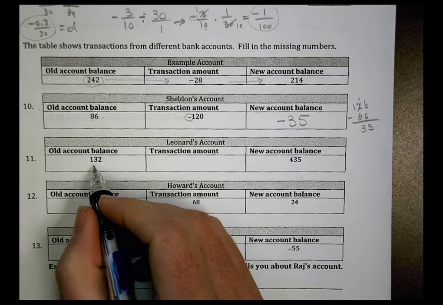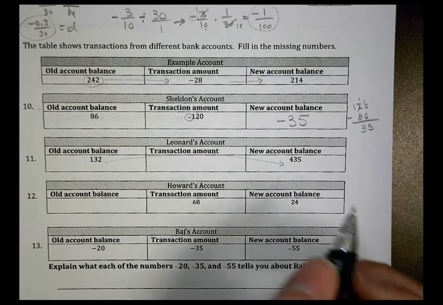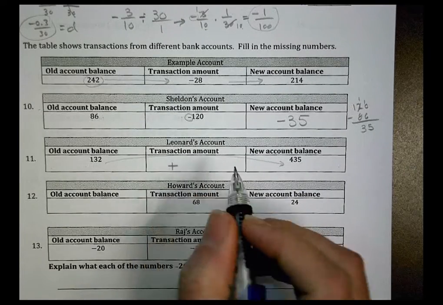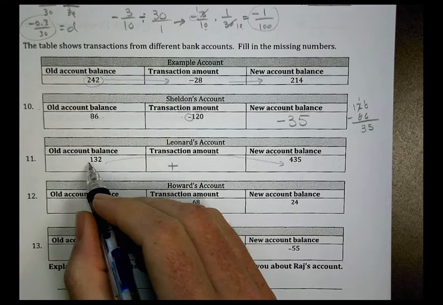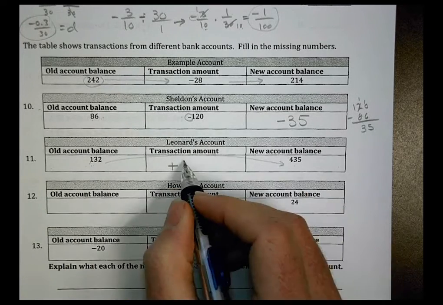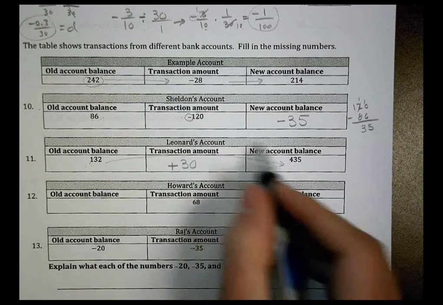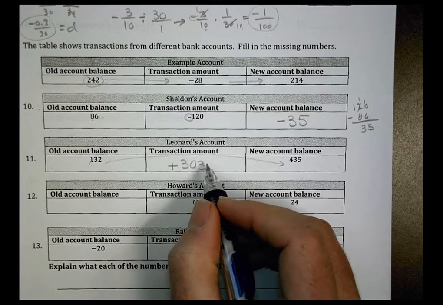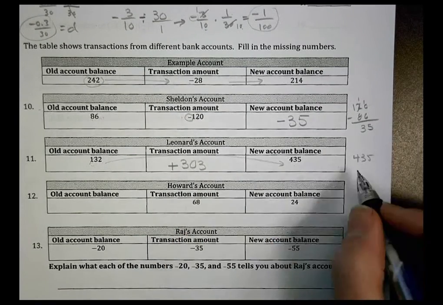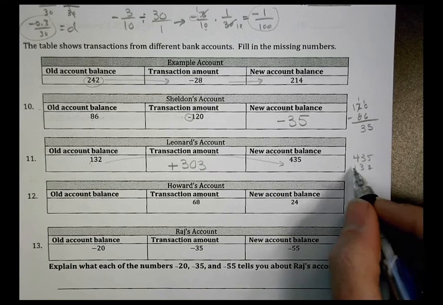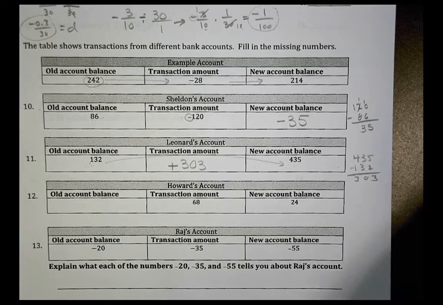For number 11, we see we have 132, and my new balance becomes a positive 435, which means I'm going to have a positive transaction here to go from $100 to $400. And in estimating, really you could say to go from 100 to 400 is 300, right? To go from 3 to 3 is 0. To go from 2 to 5 is going to be 3. 303. Let's see if that's right, because if I find the difference between these two numbers, I should get 303. Subtract the difference, 303. Yep, and we're good there.